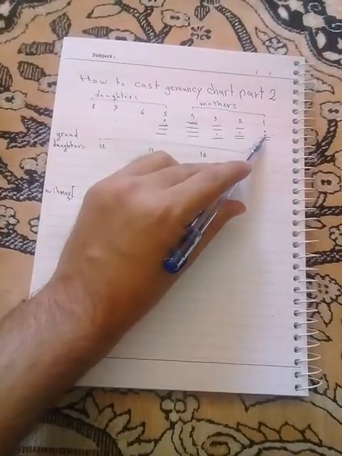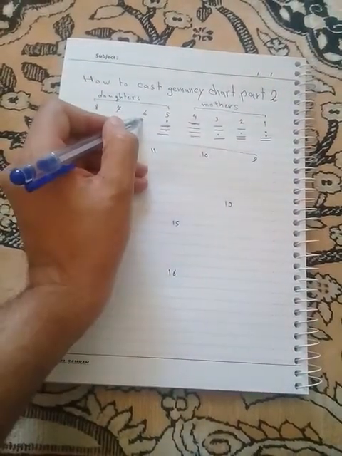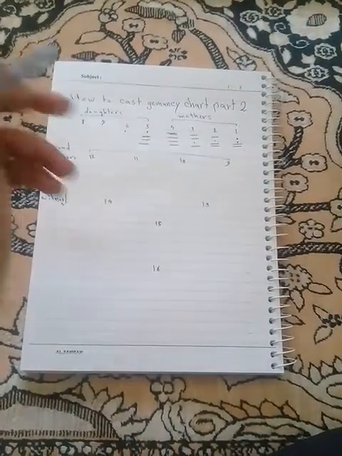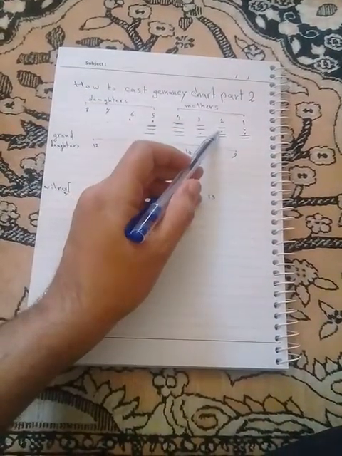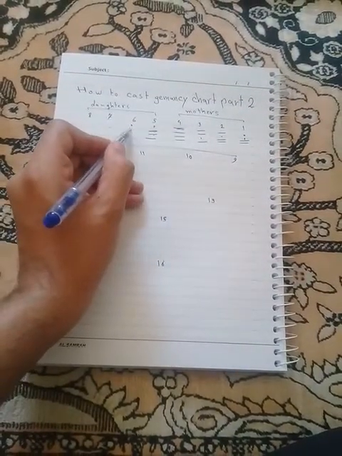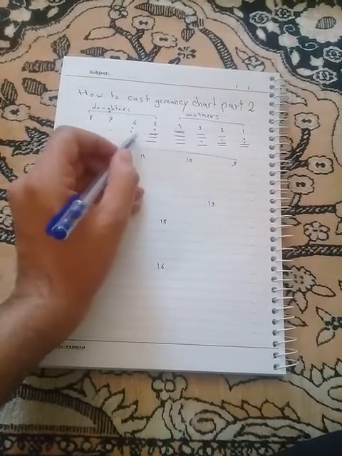Let's begin. The air line in the first figure is a dot. The second figure, the air line is a dot. The third figure, the air line is a strike. The fourth figure, the air line is a strike.